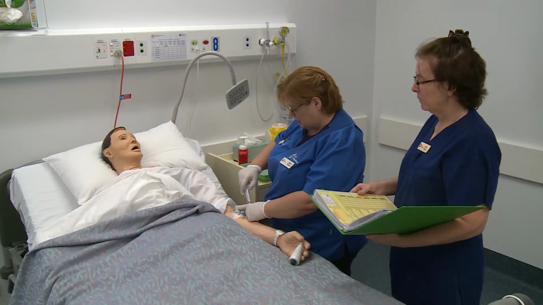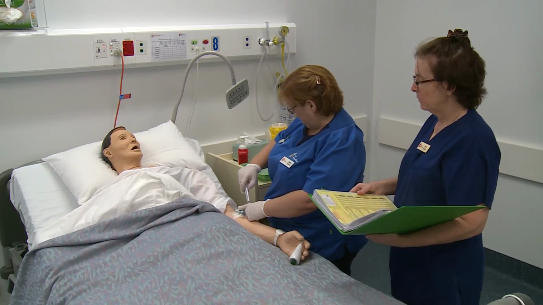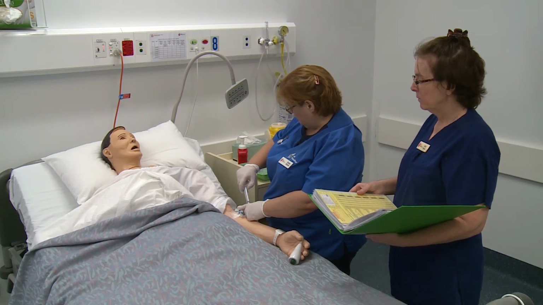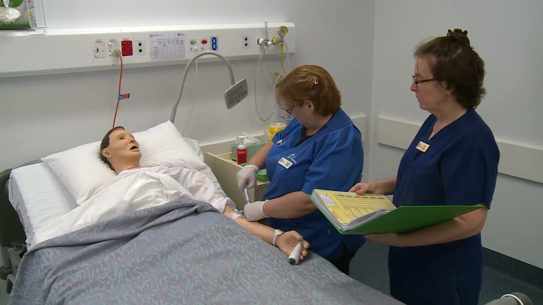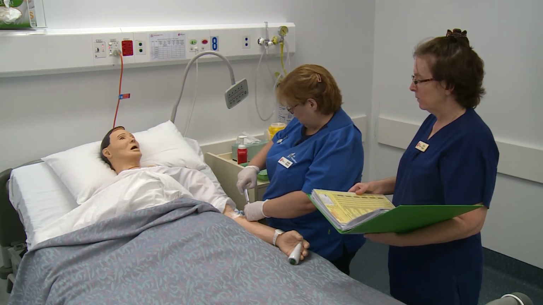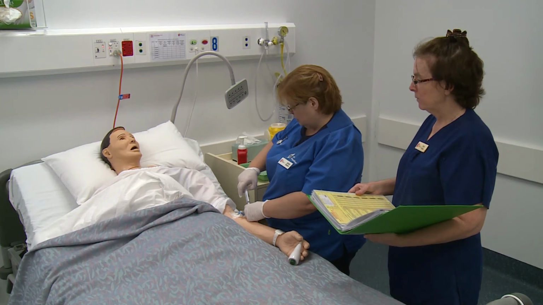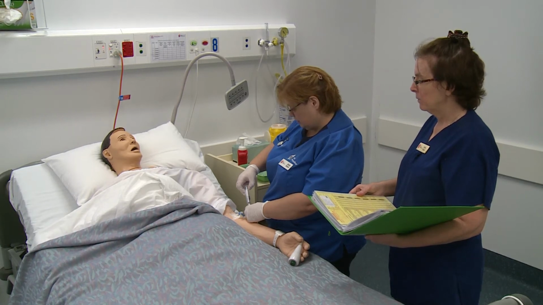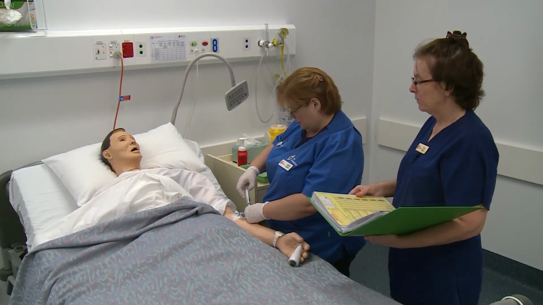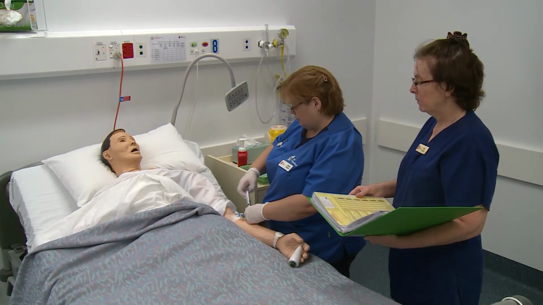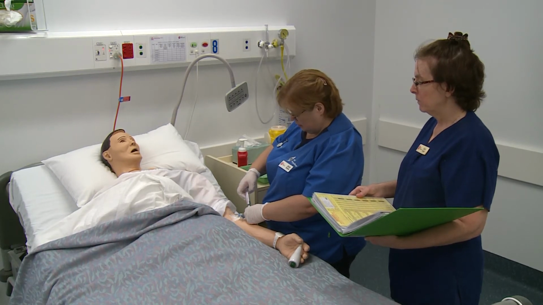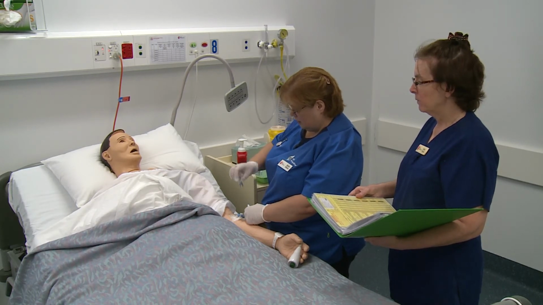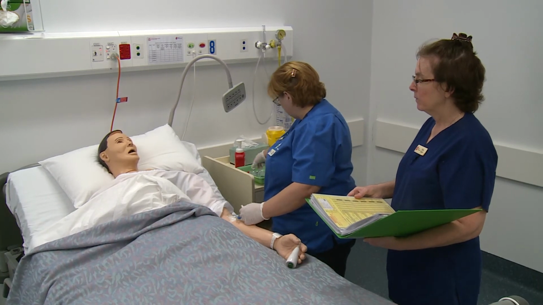All the while I'm checking for signs of any extravasation or infiltration, and checking for any resistance as well. That's flushing nicely. There's no resistance there and there's no signs of infiltration or extravasation occurring. How does that feel for you? Comfortable? Okay, so that's the pre-flush done.